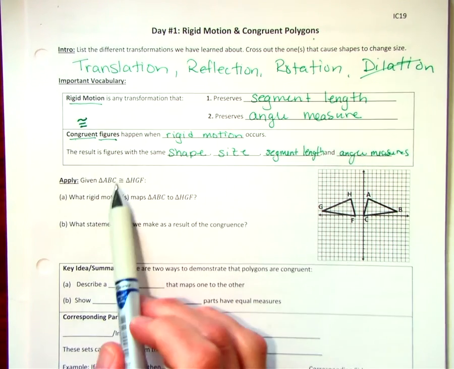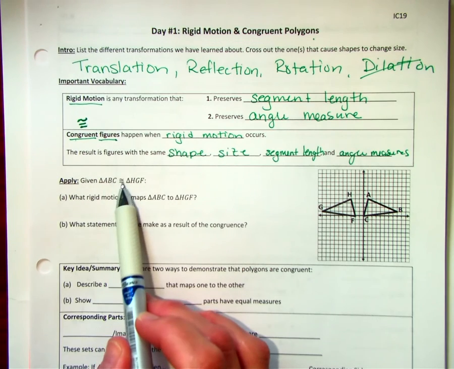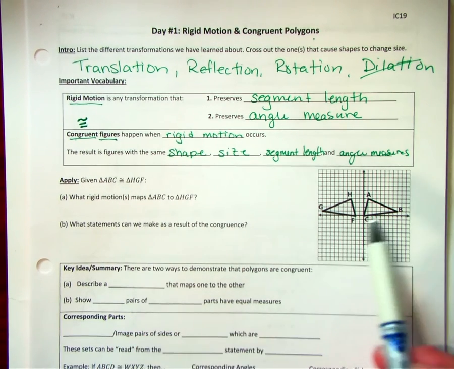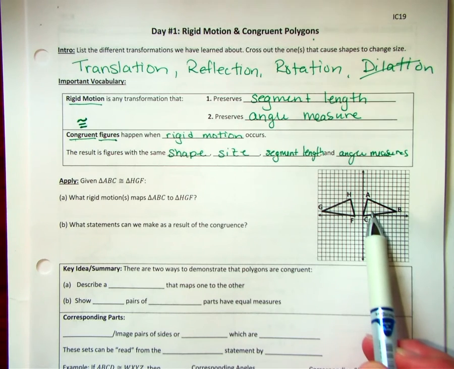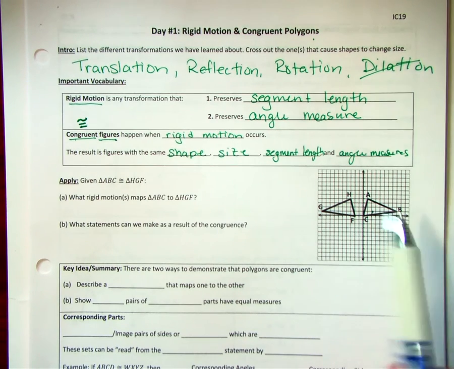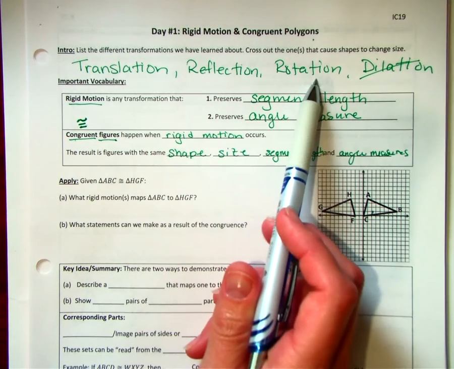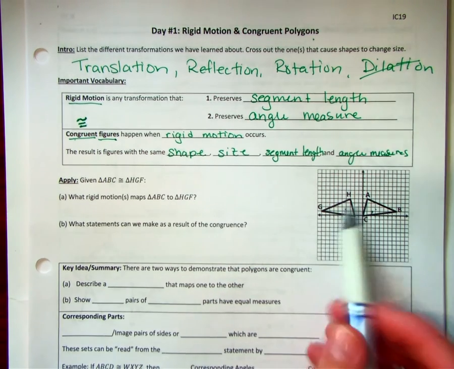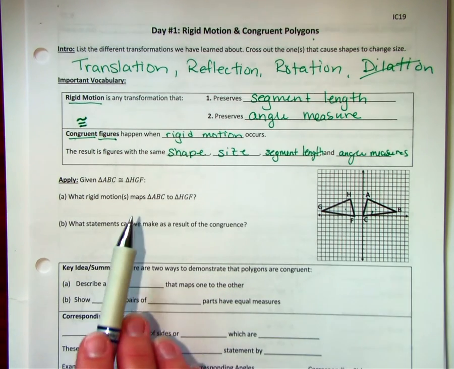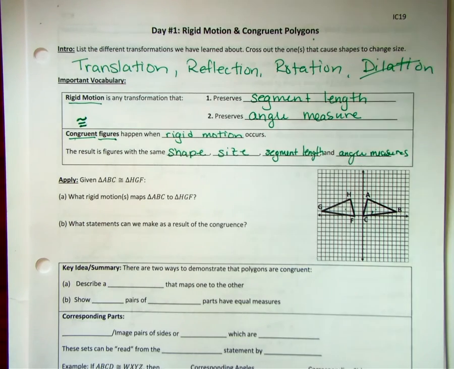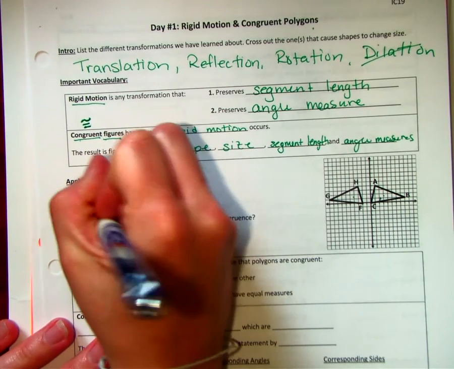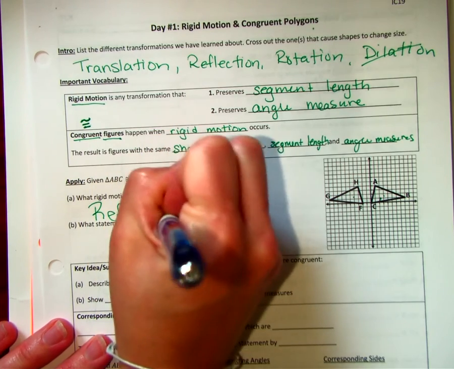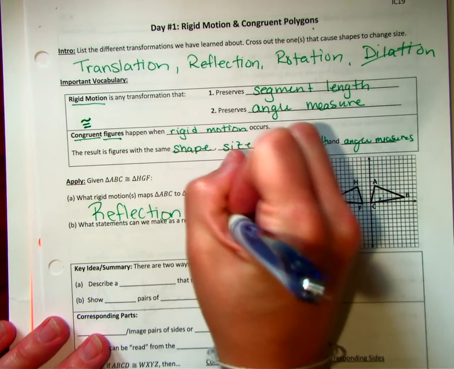So you'll see that down here. Triangle ABCD is congruent to triangle HGF. So these 2 are congruent. Can you show they're congruent by picking a rigid motion that maps one triangle onto the other? So which rigid motion are you seeing over here on the right? Well, we're seeing a reflection, and this is how we describe it. So we're seeing a reflection, and then we have to say over.